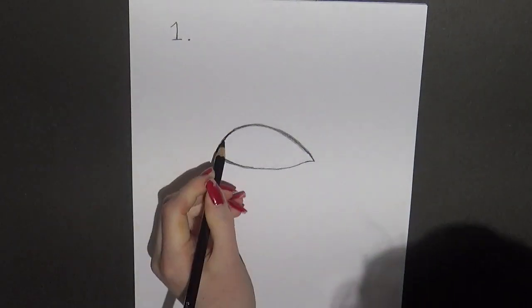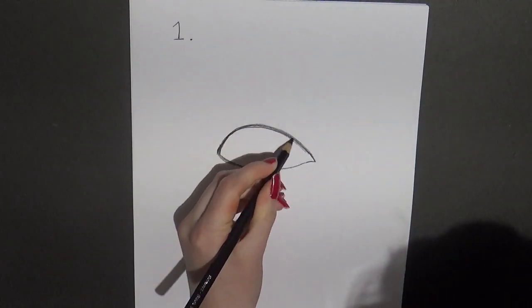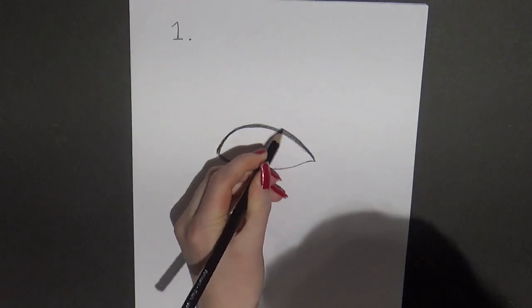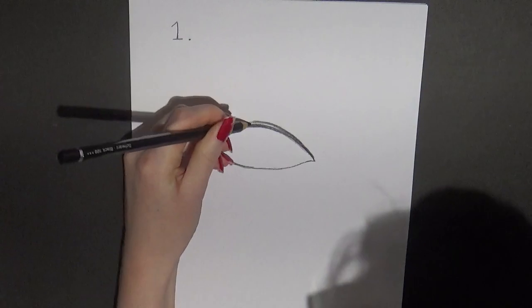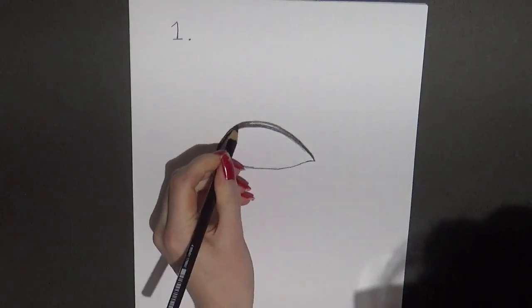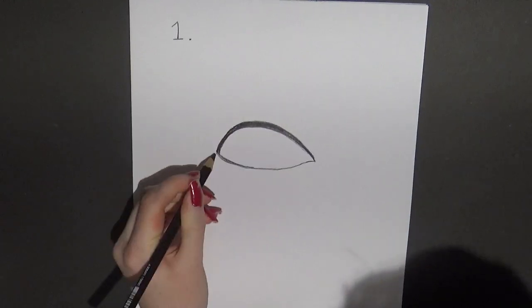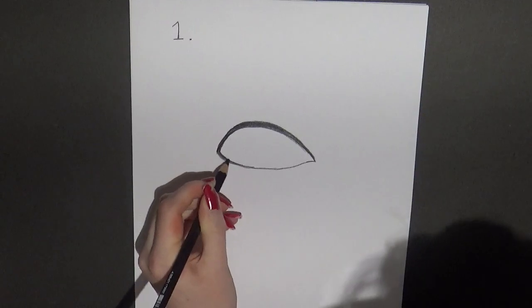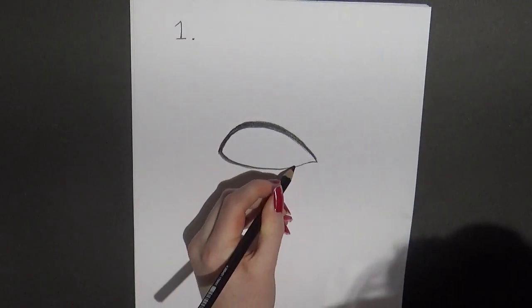So anyway, I'm going in with my black pencil, and I did an arched curve at the top and a less arched but still kind of arched curve at the bottom. I thicken up the top line at the top, and you can obviously watch and see how I draw the classic eye.